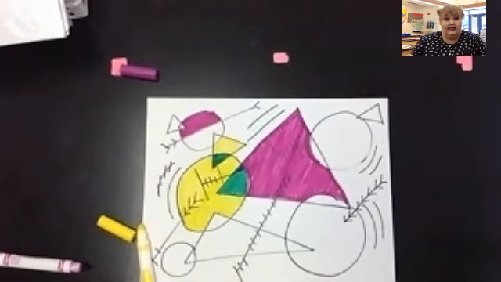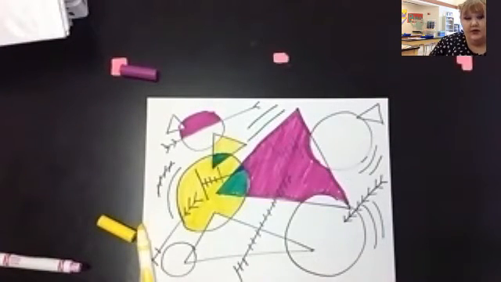So I'm going to go ahead and continue to color mine, and you should color along with me. And when you're done with your Kandinsky inspired artwork, you can go ahead and take a picture of it and submit it to Canvas.